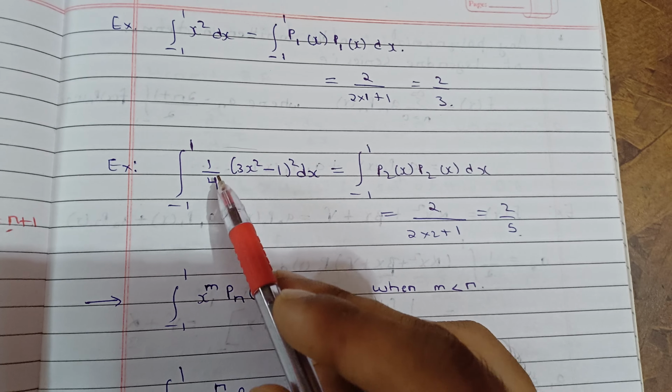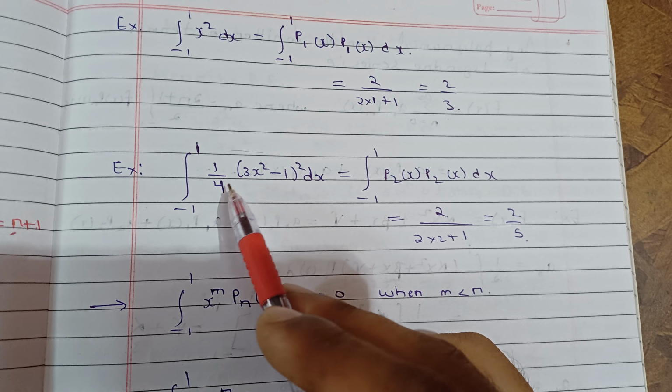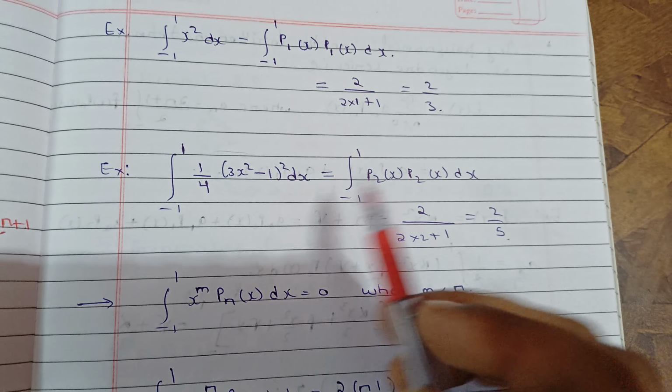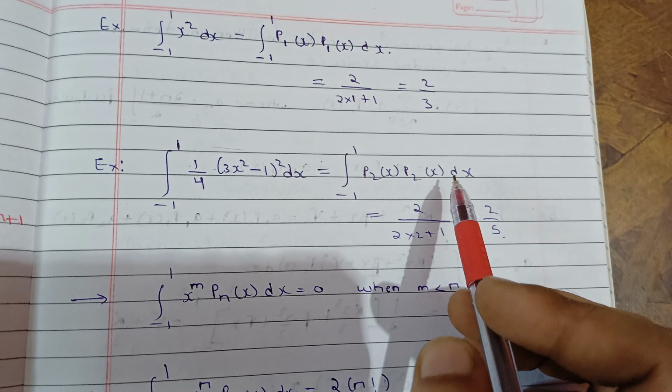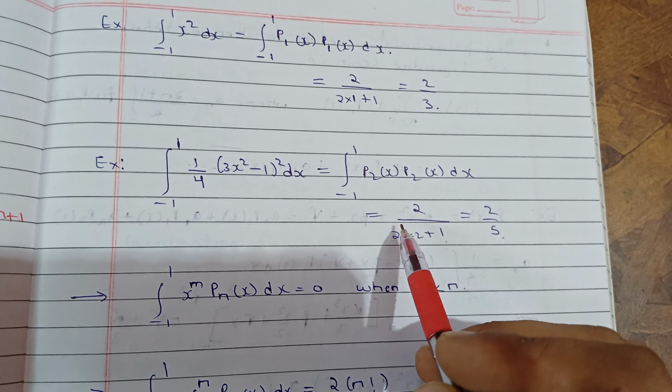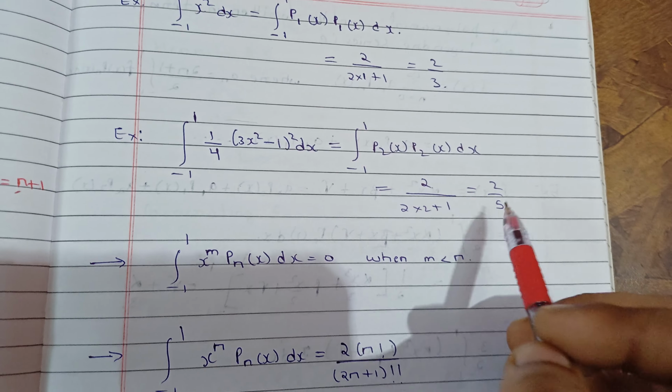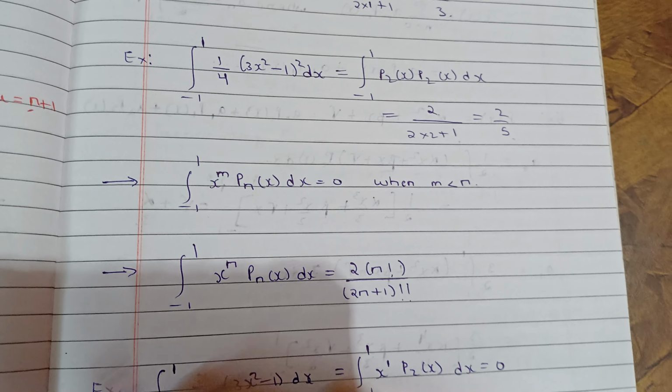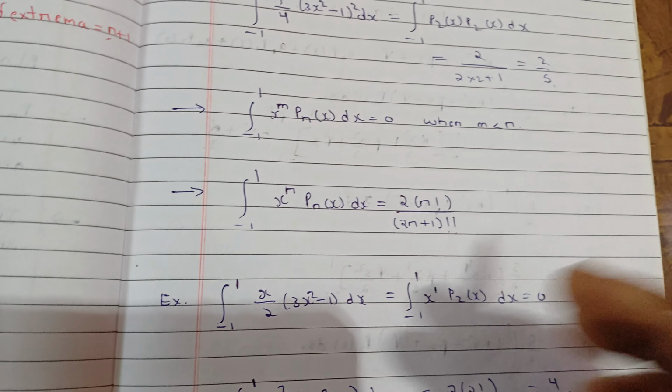Now 1 upon 4 into 3x square minus 1, so it can be written as P2(x), because you know P2 is 1 upon 2 into 3x square minus 1. Now again the result will be the same, 2 upon 2 into 2 plus 1, that is 2 upon 5, because m and n are same. So that's how you can solve the integration using the help of Legendre very easily.